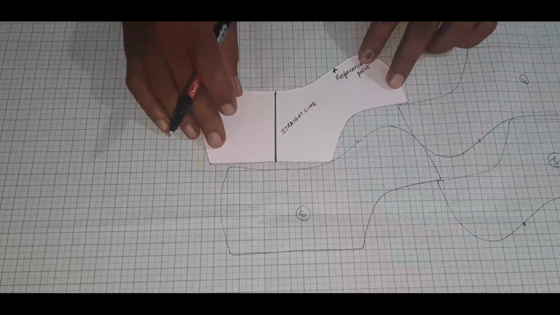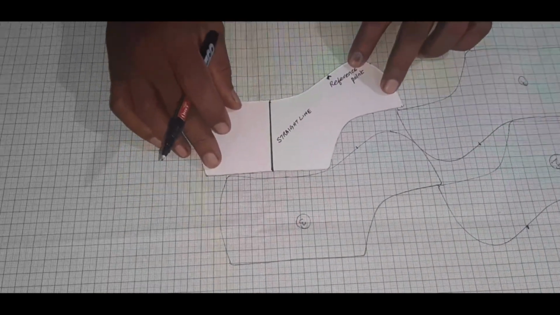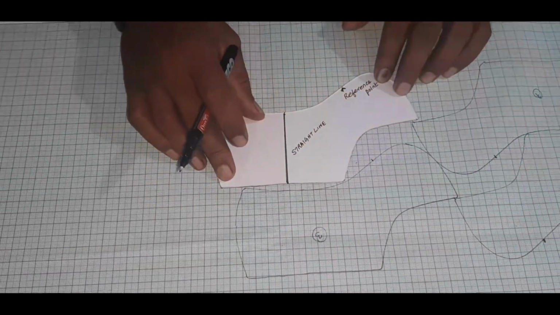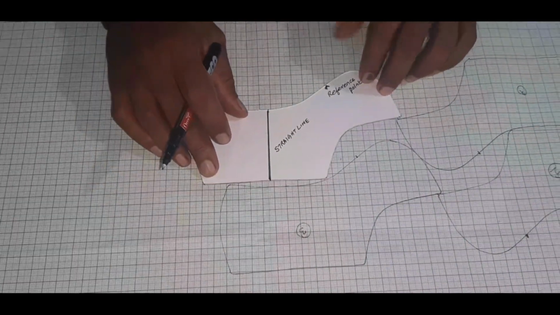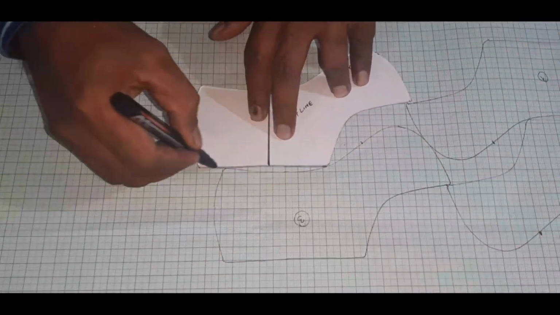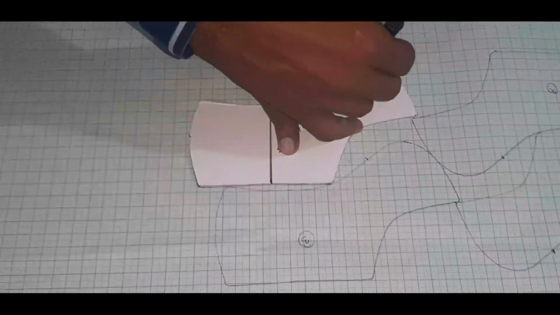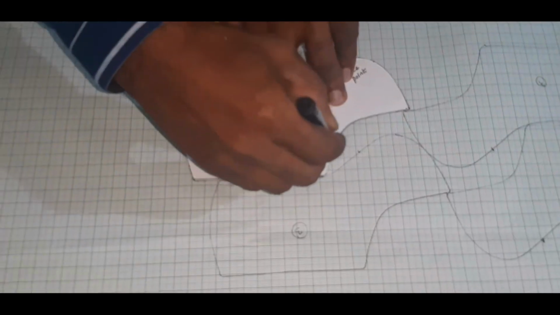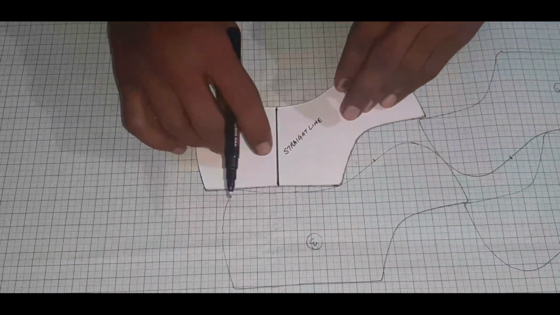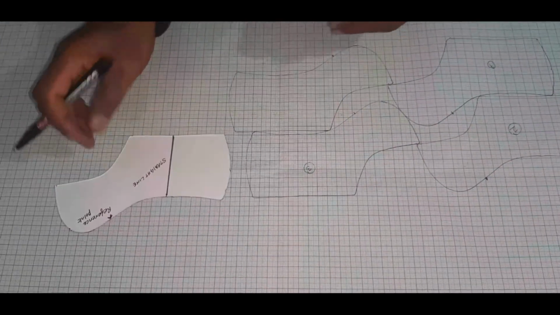When you are placing, you should keep the straight line matching with the graph paper line and touching 1 and 3. Transfer the reference point.